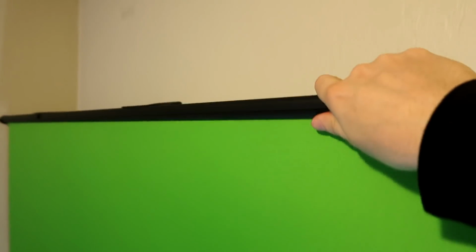And it can drop down all the way to the ground, which is really nice. It can expose this completely bare wall, which I don't ever do on stream, but maybe in the future, who knows. And so I'll lift this back up. It's great for traveling and lugging around a green screen.